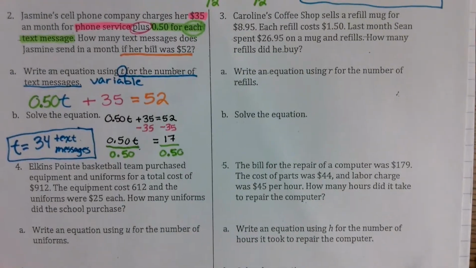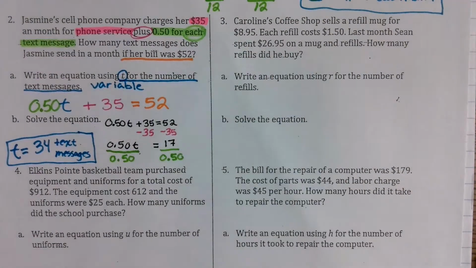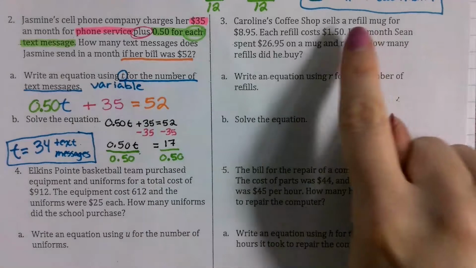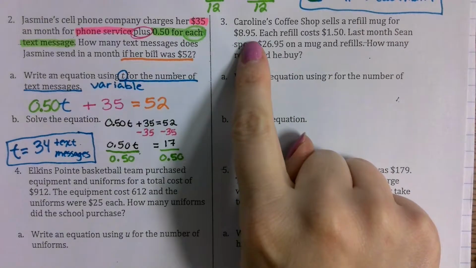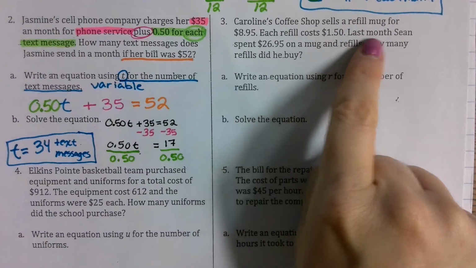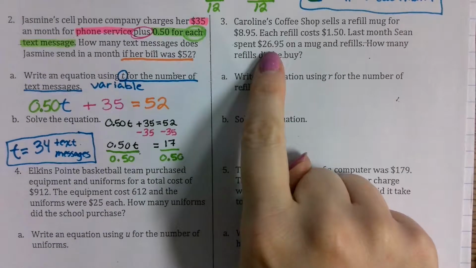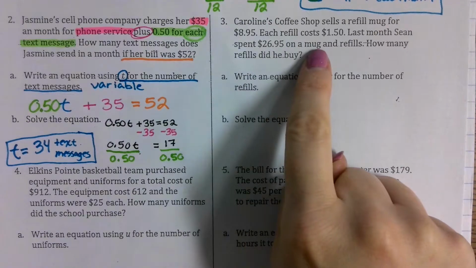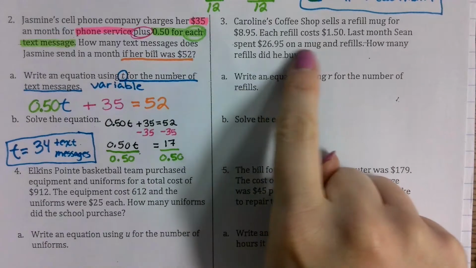Okay, let's look at the problem next to it. Number 3. Caroline's Coffee Shop sells a refill mug for $8.95. Each refill costs $1.50. Last month, Sean spent $26.95 on a mug and refills. How many refills did he buy?